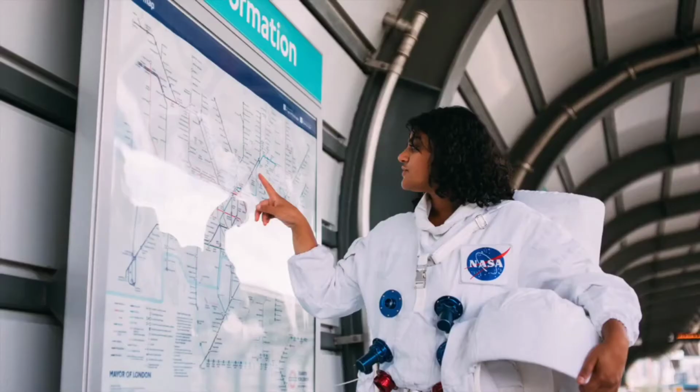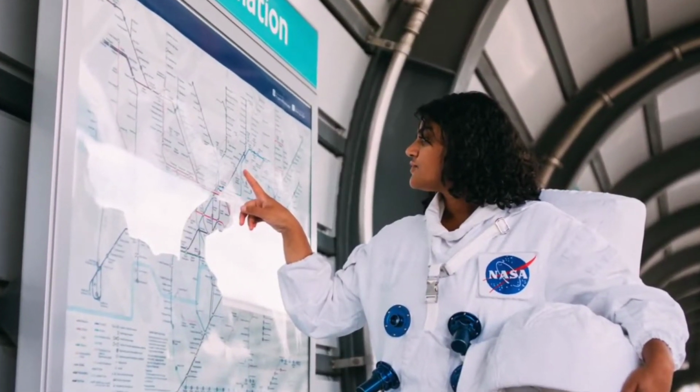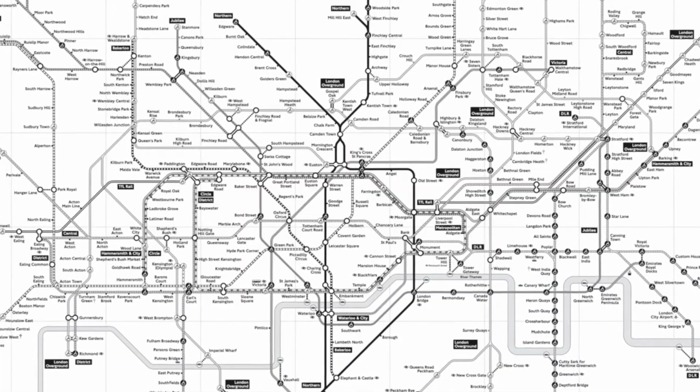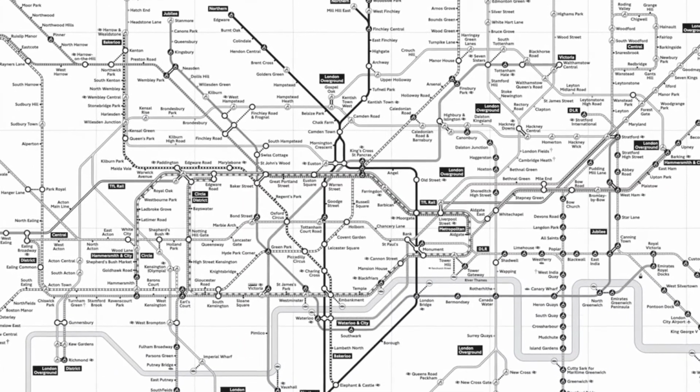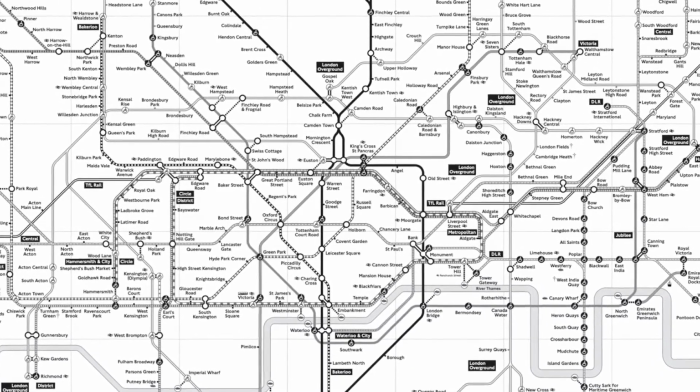A great example of accessibility being used in real life is the London Underground. If you go on over to their website, you can download an accessible version of their tube map, and instead of colours being the different lines, there's actual textures on here, so there might be some dashes or dots, and it really helps people with visual impairments tell the difference.